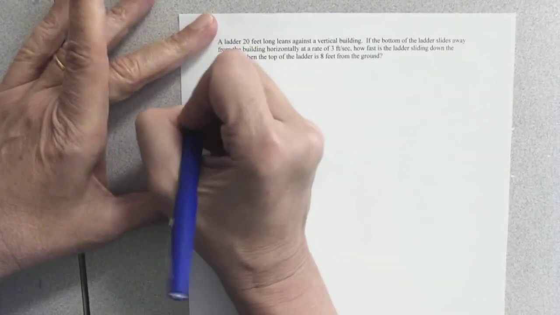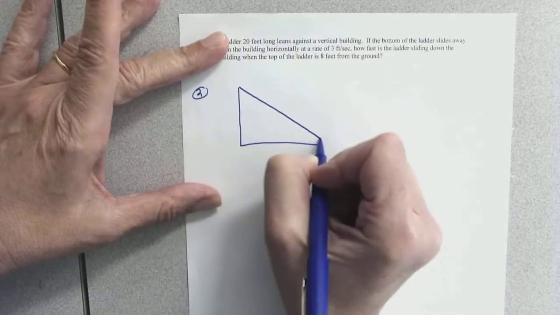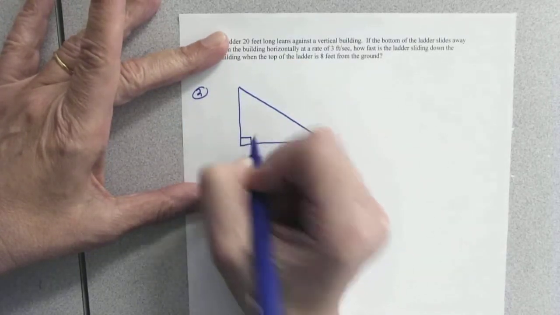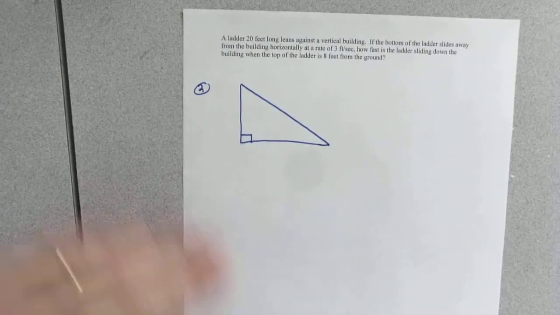When we talk about these triangle problems, you get to make the assumption that all buildings are perfectly vertical and all ground is perfectly horizontal. And so you're always going to have a right triangle. So my picture here, I've got a ladder leaning against a perfectly vertical building, against perfectly horizontal ground.